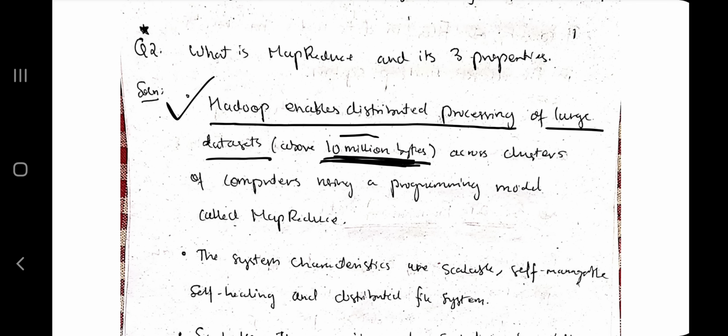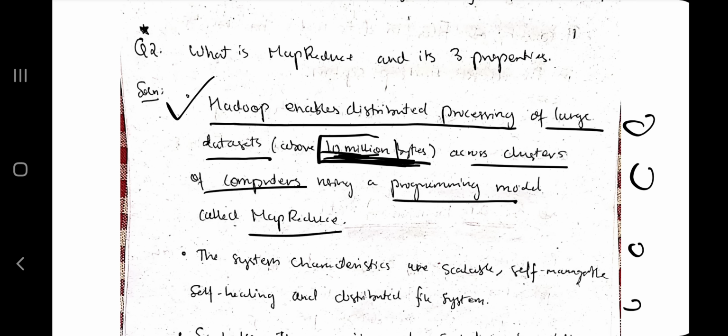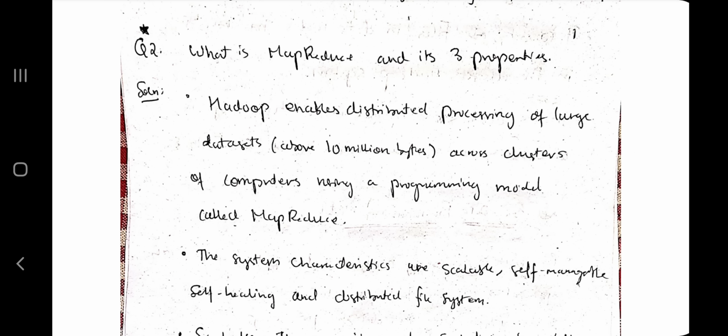Above how many bytes will be there? More than 10 million bytes, and it's distributed across clusters of computers. So all the data is distributed. In Hadoop you must remember all the data is not present in one place, but it is distributed in many places, and we use a programming model called MapReduce to perform it. What is MapReduce? Learn in more detail in the upcoming topics.